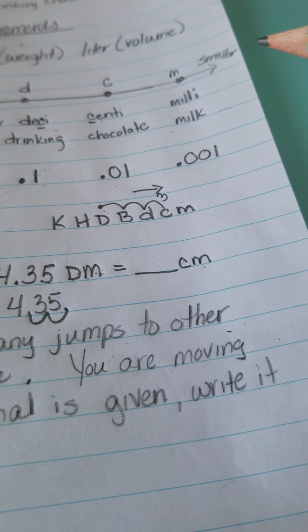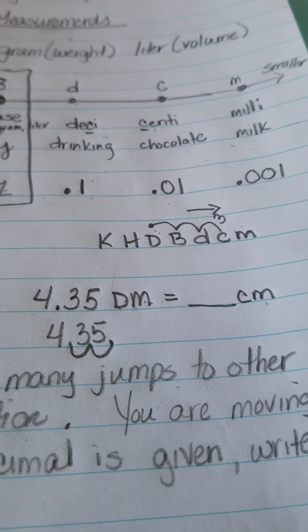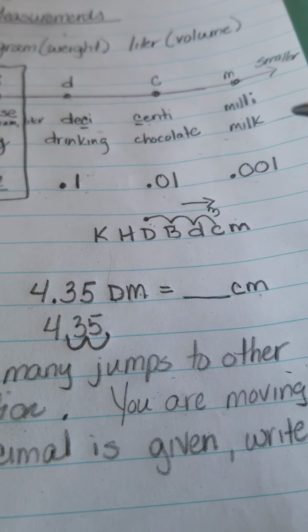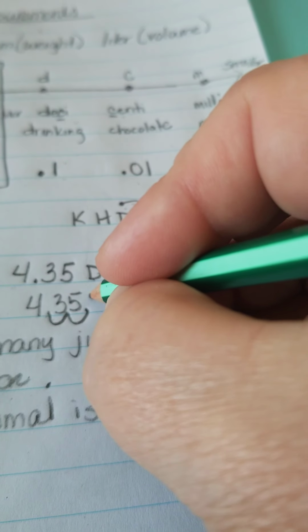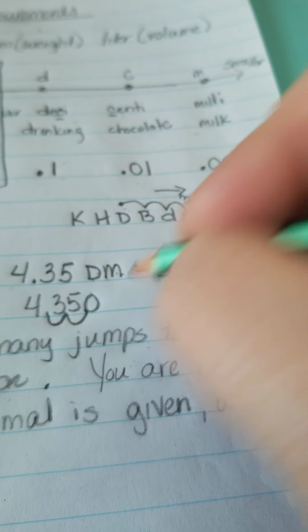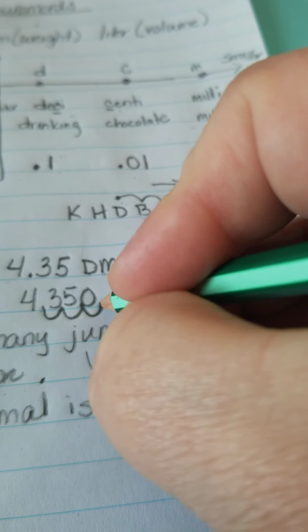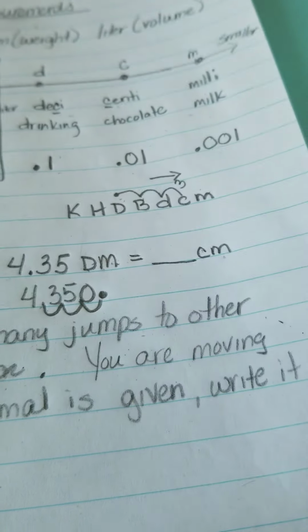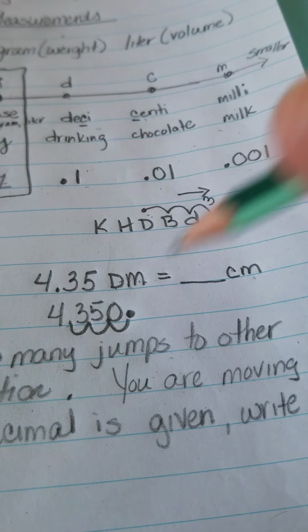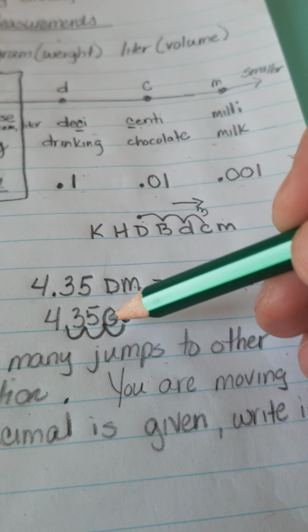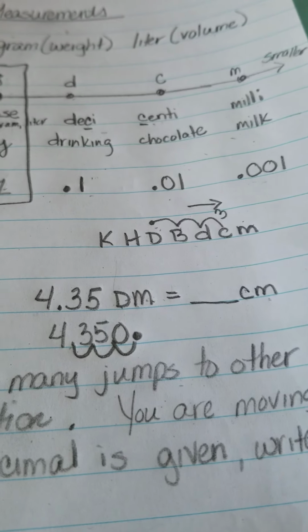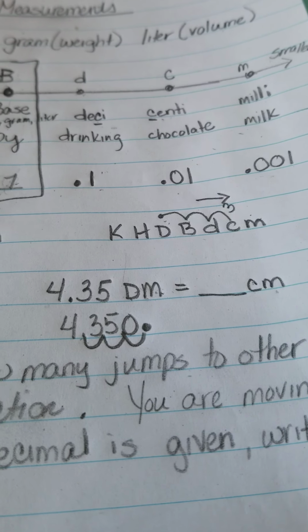Well, what am I going to hop around now? We know this. We know that we can add zeros, right? There's my 3rd jump. Okay, so if you run out of things to jump, put a 0 so you can jump around the 0.